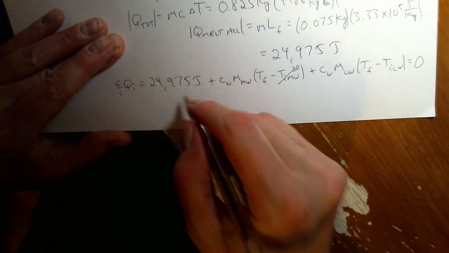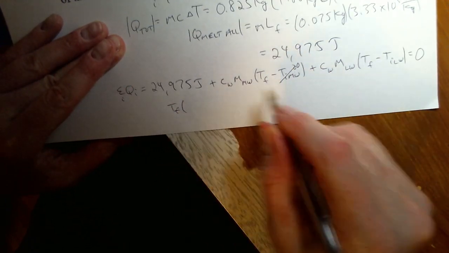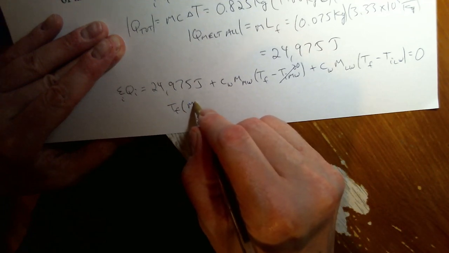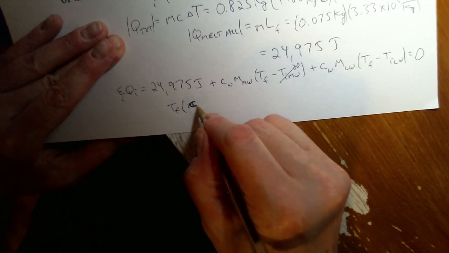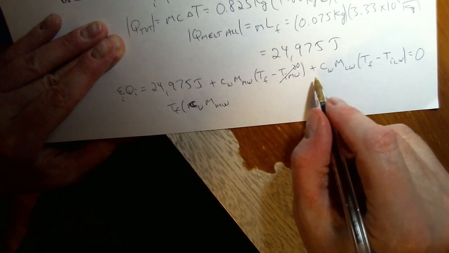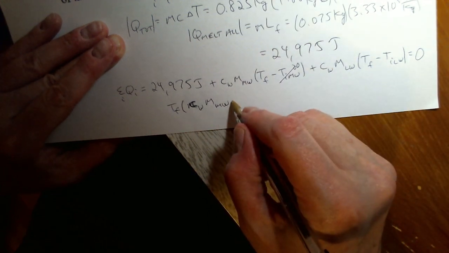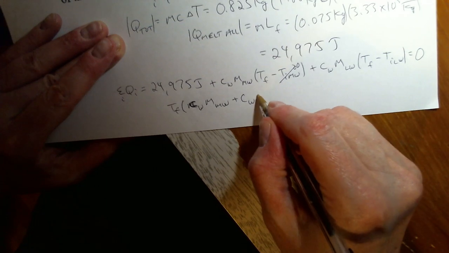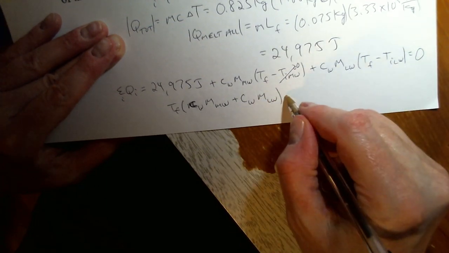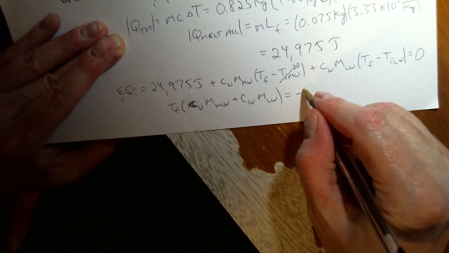So we've got T final times C seawater times the mass of the melt water plus C seawater times the mass of what started as liquid, and I want to put everything else on the other side.